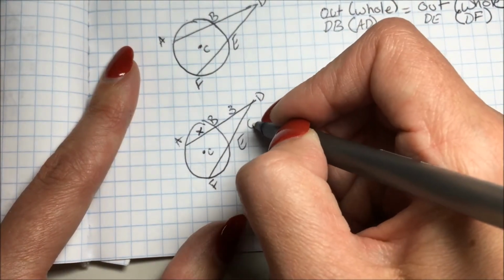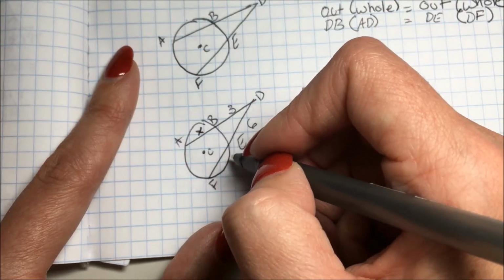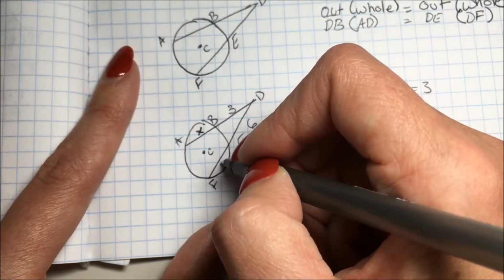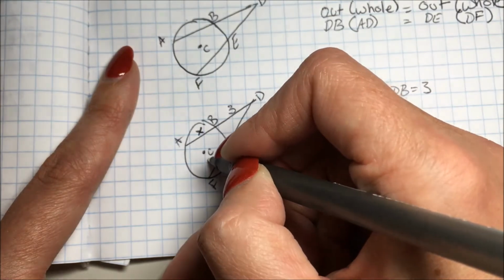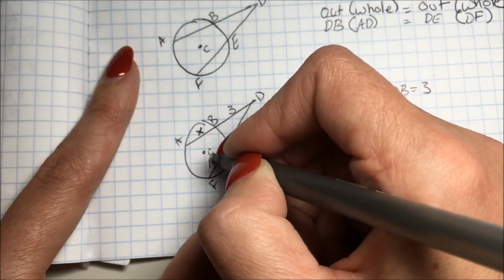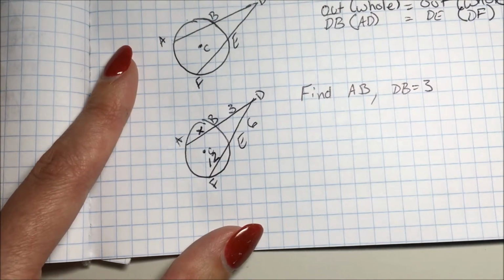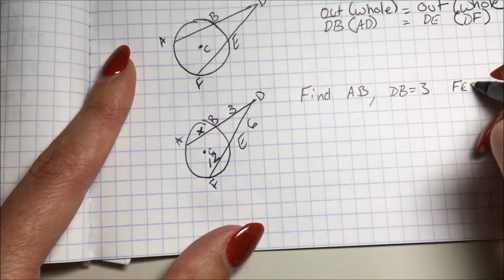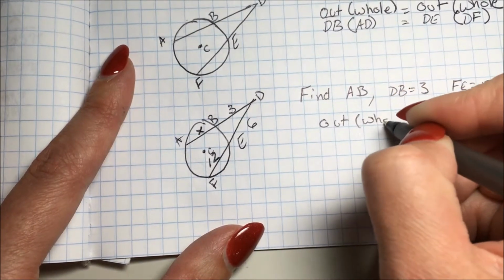DE is 6. And FE, I'm going to say, is 12. Okay. So I'm going to use this outside times the whole.